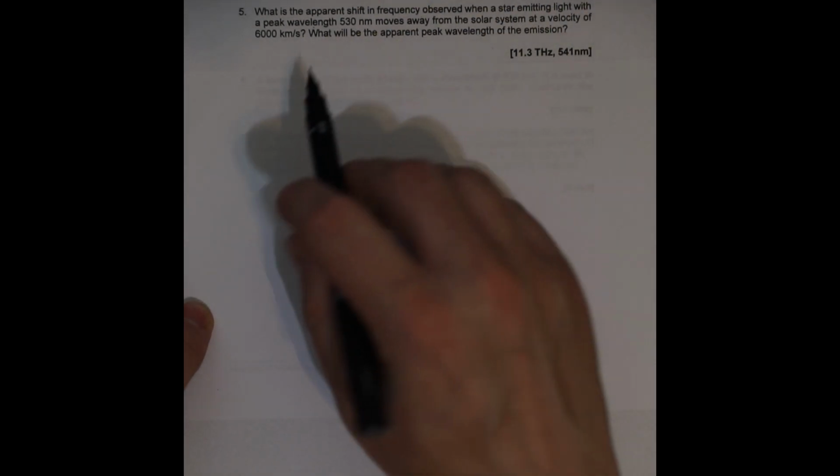Okay, so if we look at question 5: what is the apparent shift in frequency observed when a star emitting light with a peak wavelength of 530 nanometers moves away from the solar system at a velocity of 6,000 kilometers a second? What will be the apparent peak wavelength of the emission? There are actually two ways to do this. Let's just draw it out first of all.